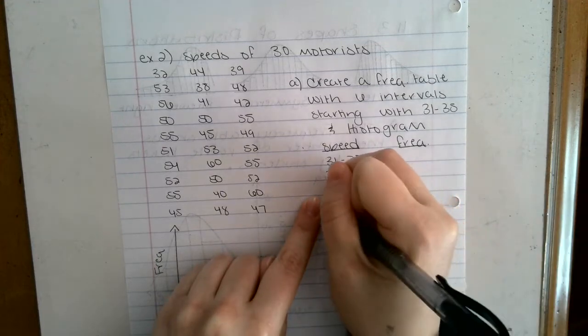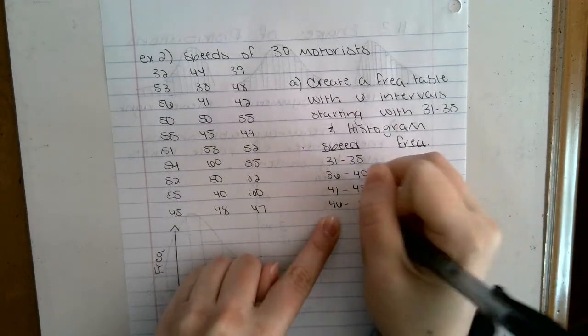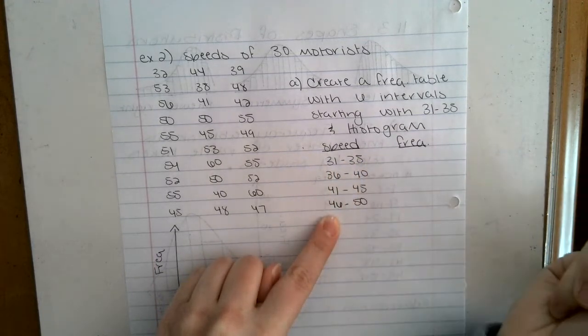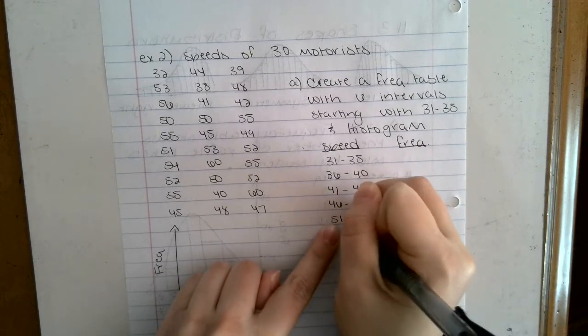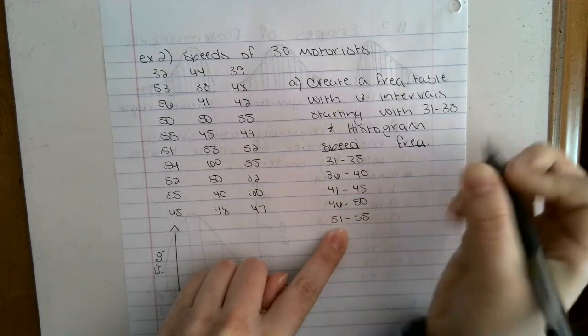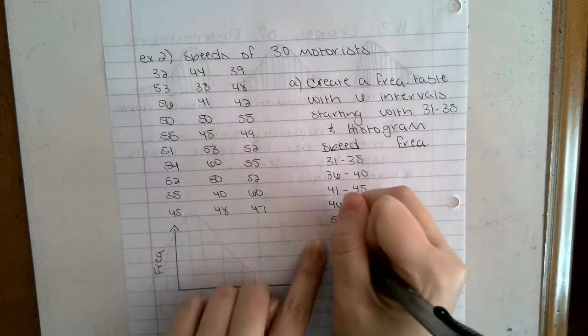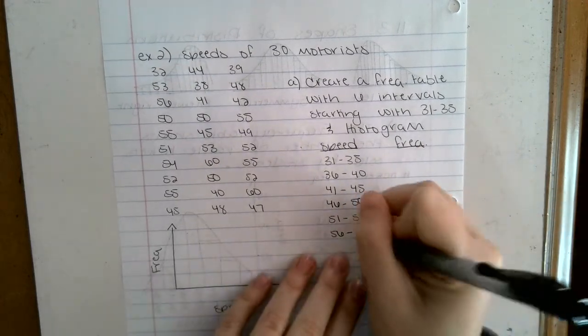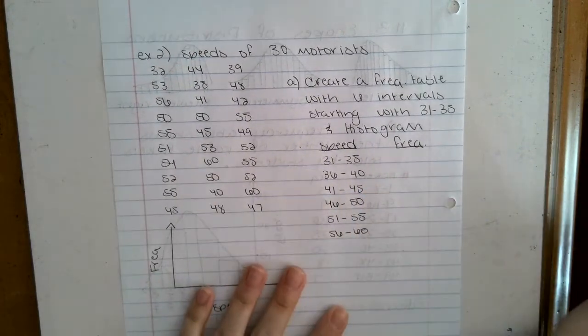There's 3. Next one should start at 46. Add 4. We're at 50. Next one should be 51. Add 4. We're at 55. And then we need one more. Start at 56. Add 4. We should be at 60.